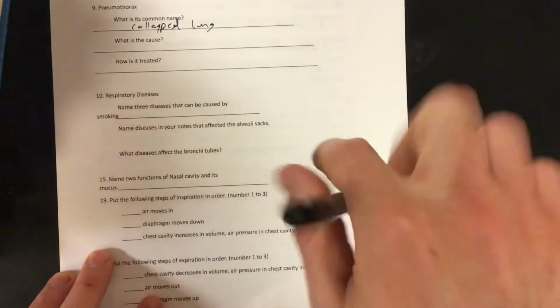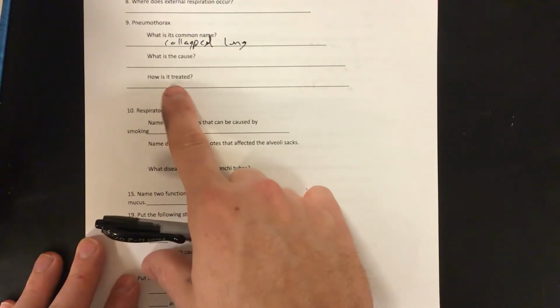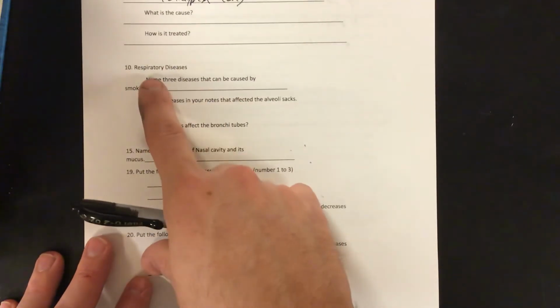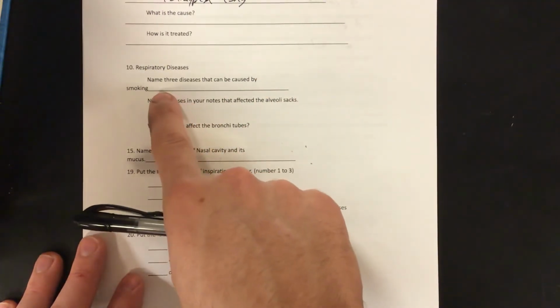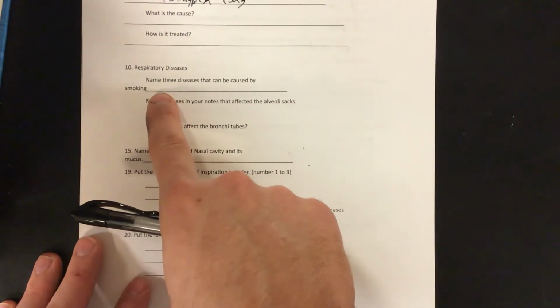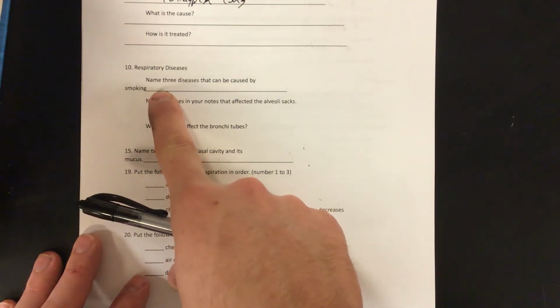And how is it treated? The best way to treat it is just to remove all that excess air in there and let the lungs heal themselves. Respiratory disease. Name 3 diseases that are caused by smoking. Emphysema is going to be the big one. That's a huge one for smokers. COPD is going to be another one. It's a chronic disease.